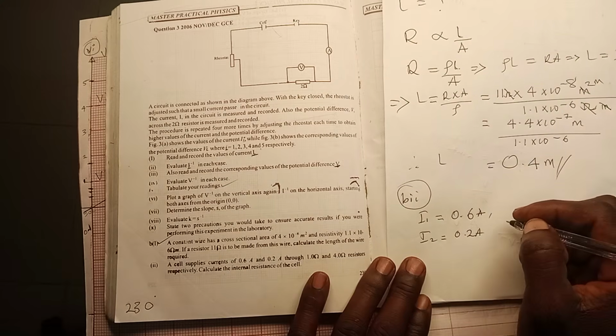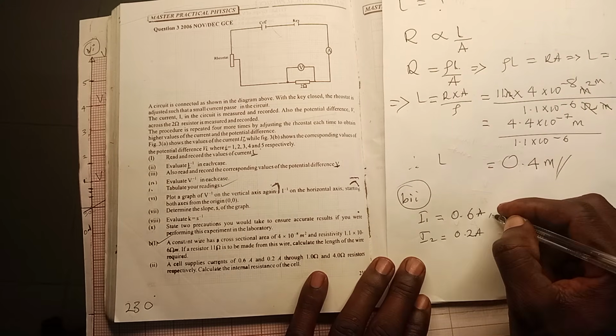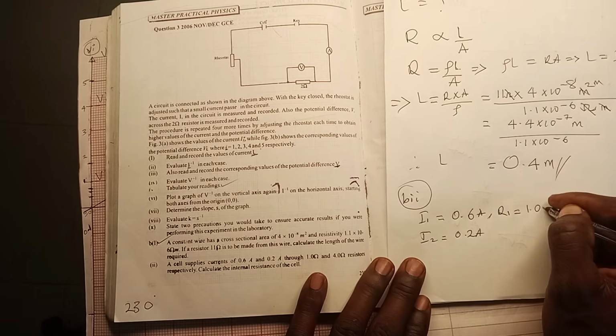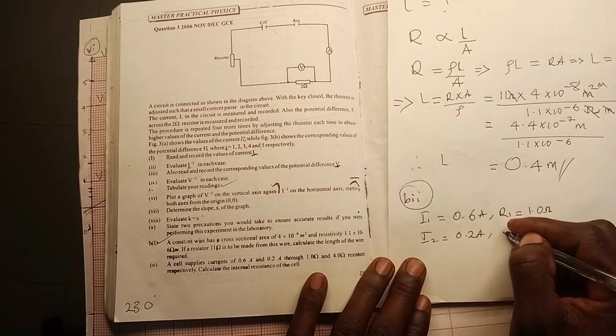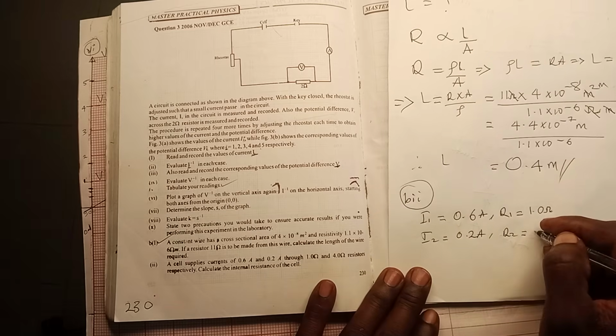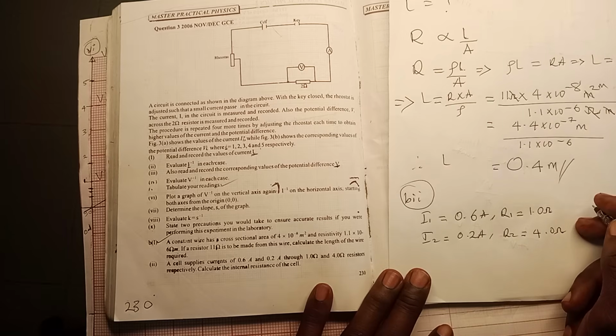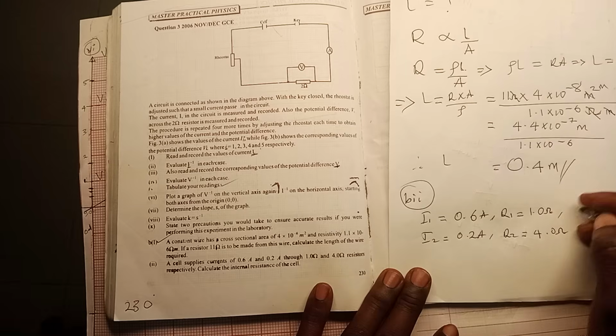And then through a resistor, our external resistor R1 is equal to 1.0 ohm. Our external resistor R2 is equal to 4.0 ohm. And then they ask us to find the internal resistance of the cell, meaning R.